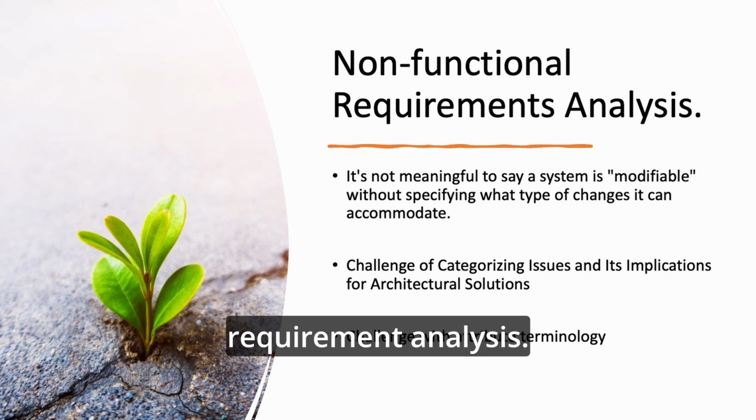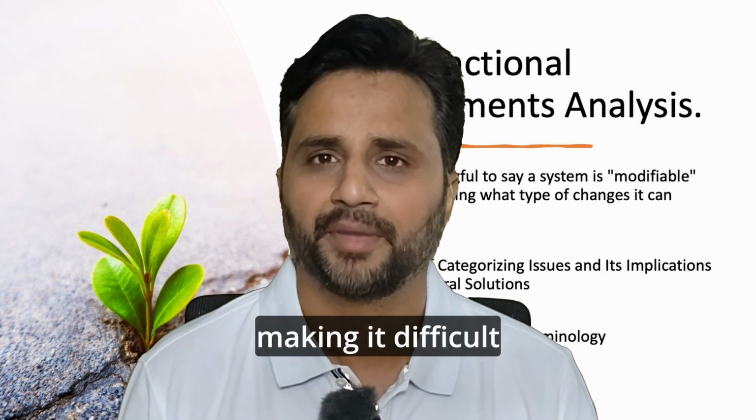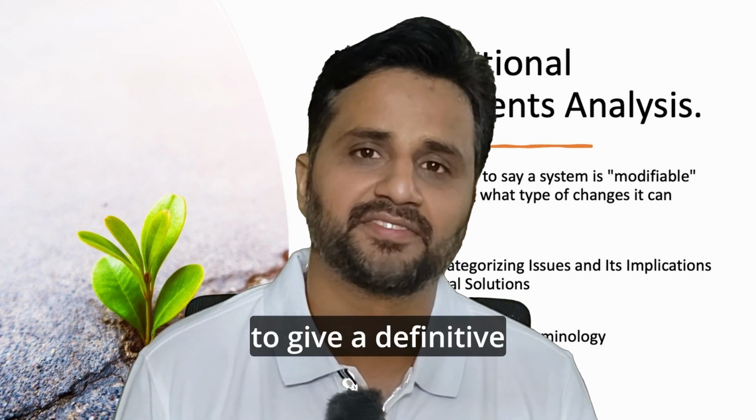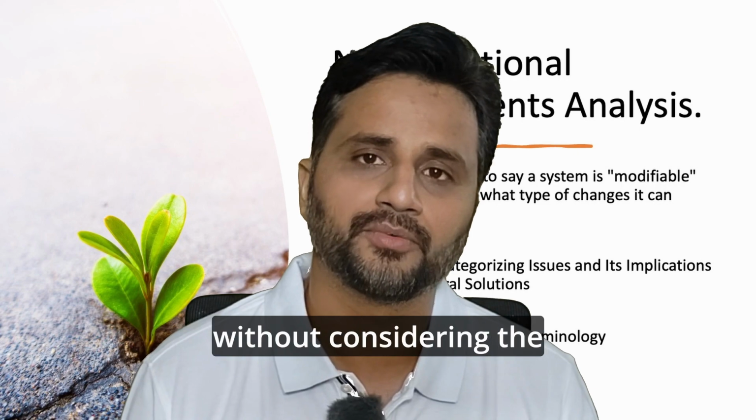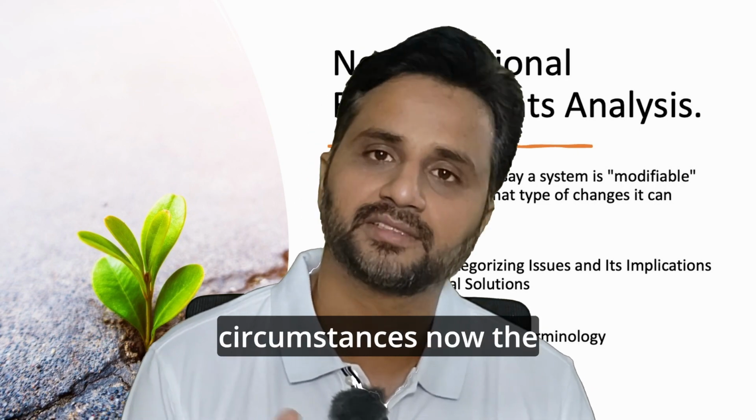Non-functional requirement analysis. Now, it's a challenge to test quality attributes as their definitions are not always clear and testable. It is not meaningful to say that the system is modifiable without specifying what type of change it can accommodate. Similarly, a system can be robust to certain faults but may be affected by others, making it difficult to give a definitive statement about the quality attribute without considering the specific context and circumstances.